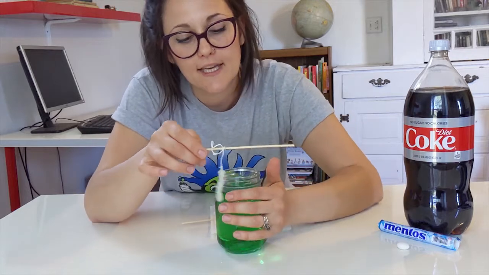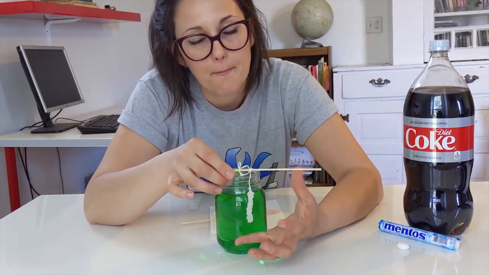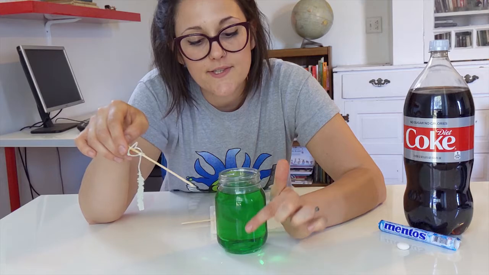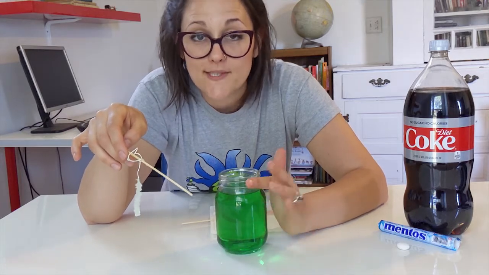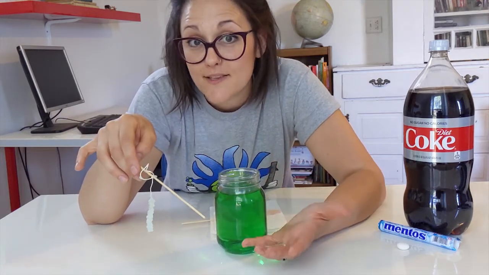And the longer you leave it, the more sugar is going to build up and build up and build up on there until your solution reaches the normal saturation amount that would be at this temperature.